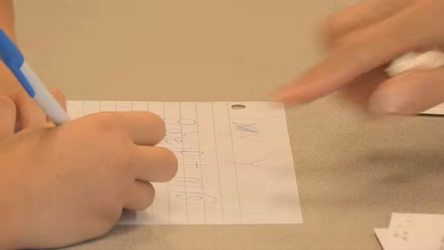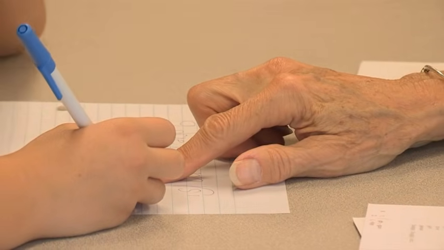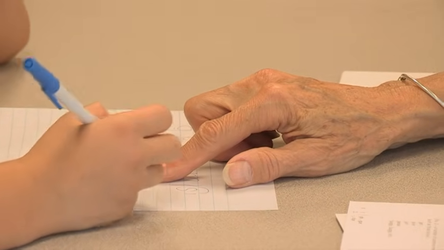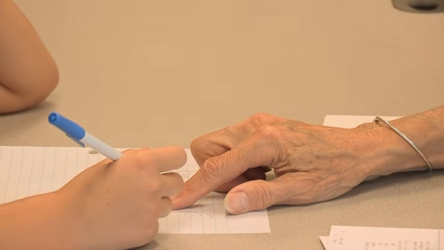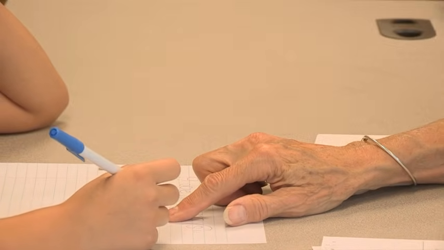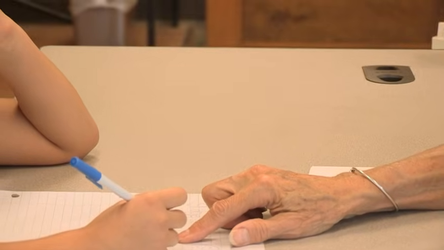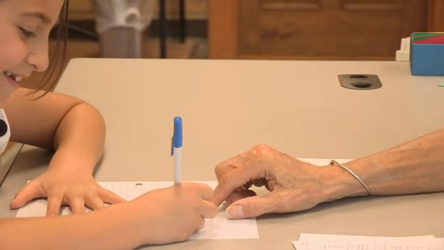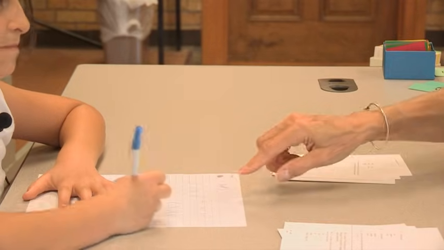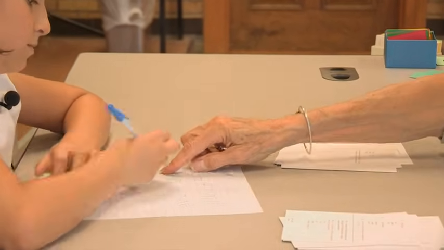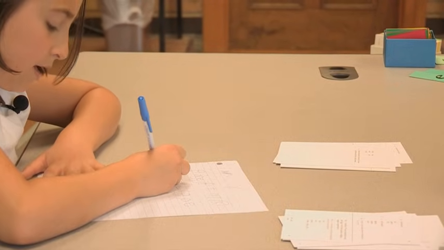E. Read back to me what you wrote. E. What does this say? It says A. Good proofreading. Did I say ah or eh? E. Good job. One nice neat line. Perfect. Let's write that one down here 3 more times and say E.